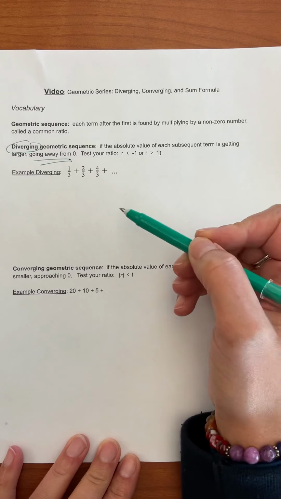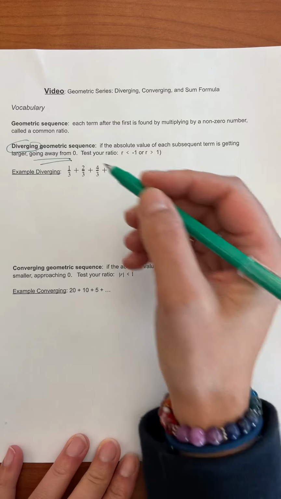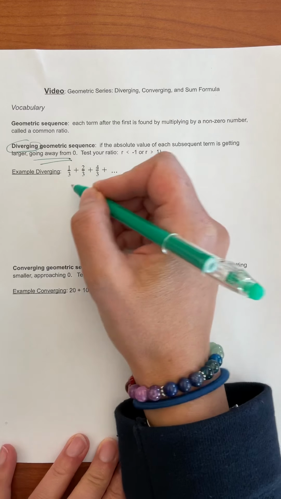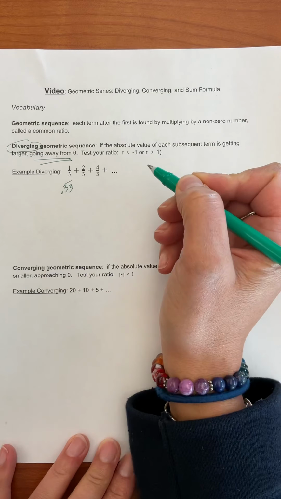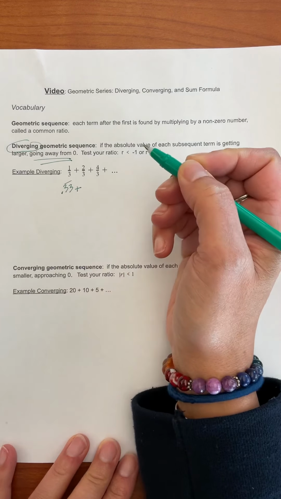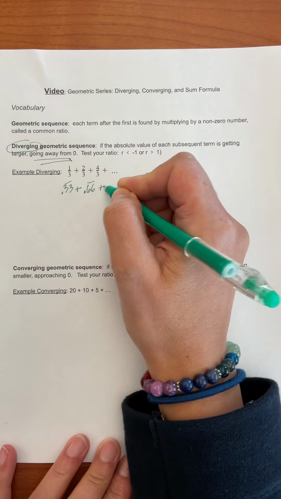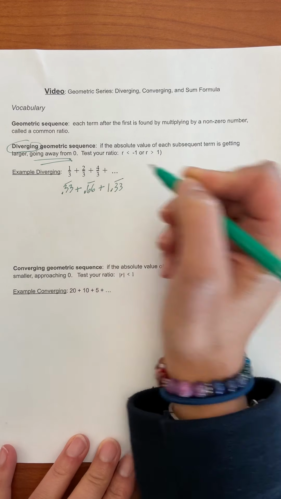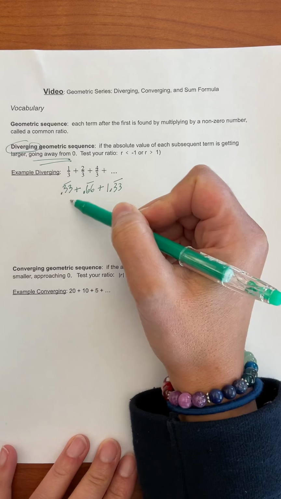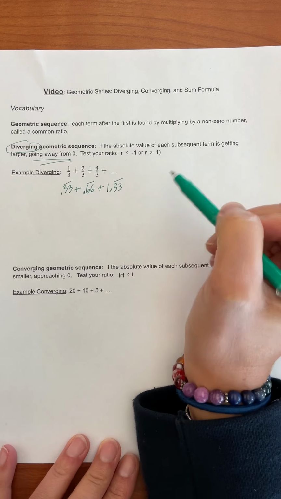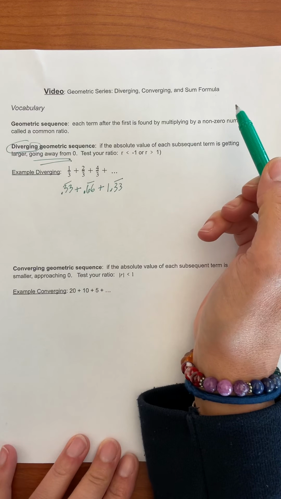So, an example of diverging. First, let's just look at the numbers and see if they're getting bigger or smaller. We're going from 1/3. In a calculator, 1/3 gives 0.3333 repeating. Plus, now we do 2/3, which is 0.666 repeating. And then we're going to do 4/3, which is 1.33 repeating. So just changing them to decimals and looking at the numbers 0.33, 0.66, 1.33, we know we are going away from zero. So just by looking at it, we know that it is diverging.